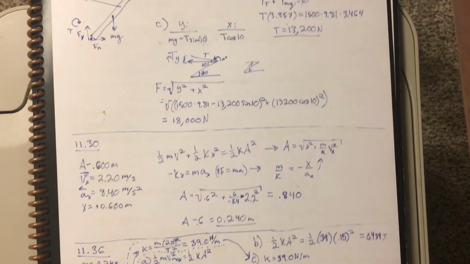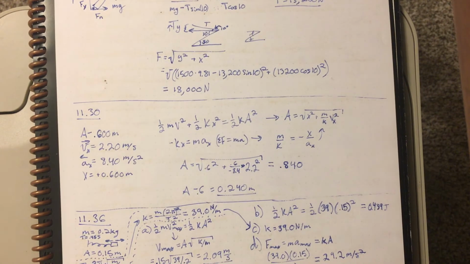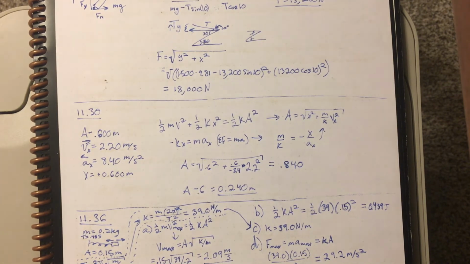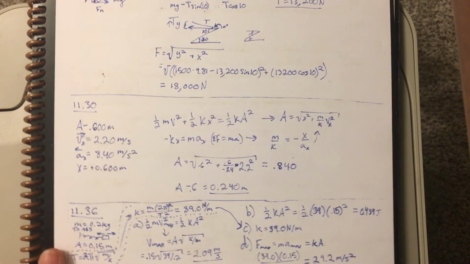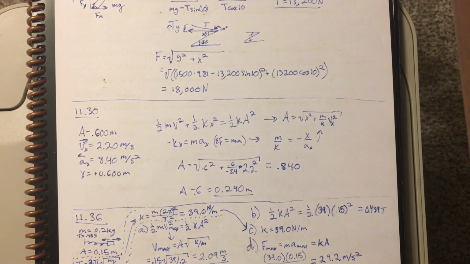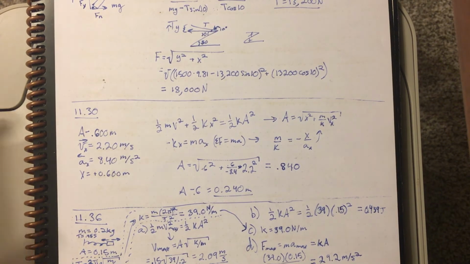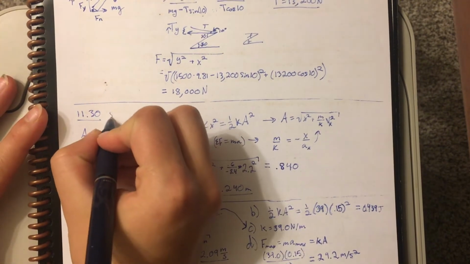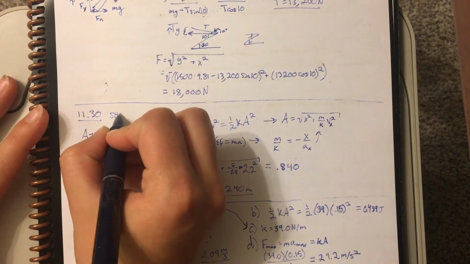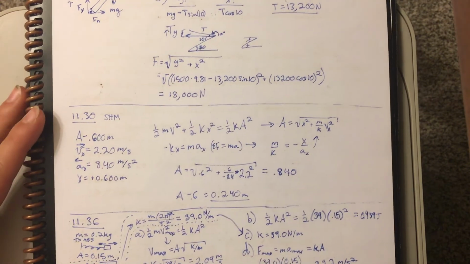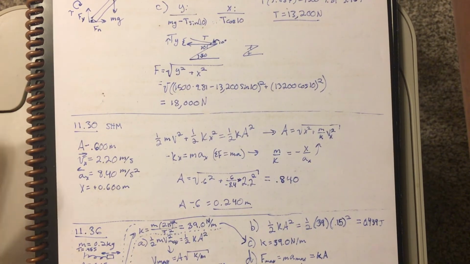That's that. Then chapter 11, question 30. So let me flip to that question. You are watching an object move in simple harmonic motion, SHM.